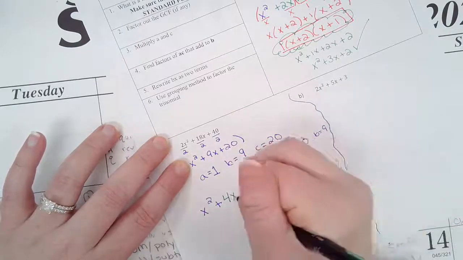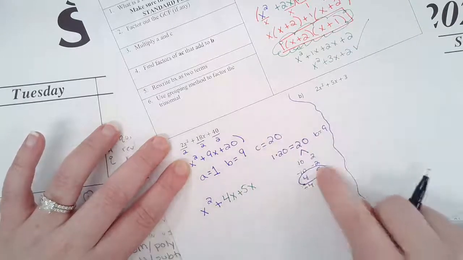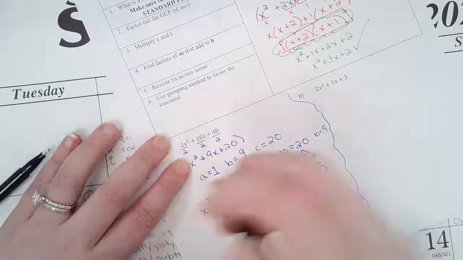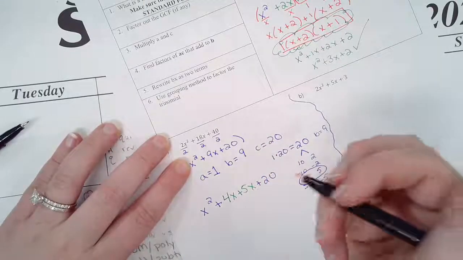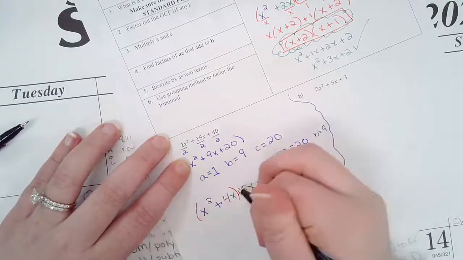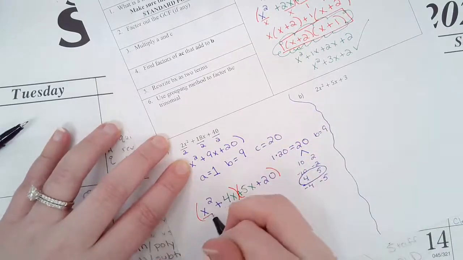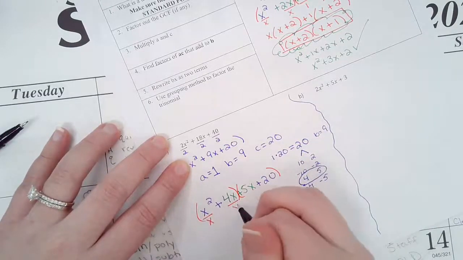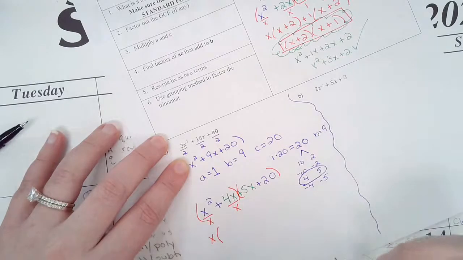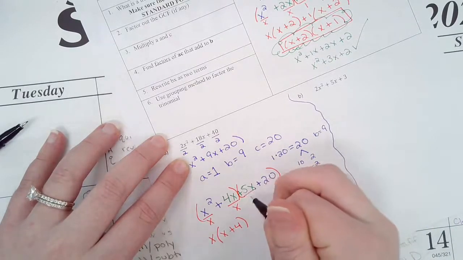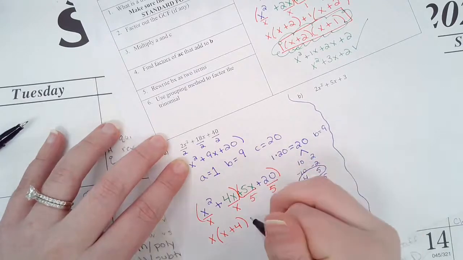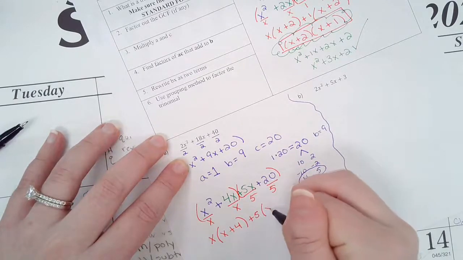Now I have 4 terms. I am going to put my first two together and my last two. My greatest common factor here is x. Pull an x out, leaving x plus 4. My second one, I can pull out a positive 5, so plus 5, leaving x plus 4. I factored it correctly, so I get x plus 4, x plus 5.